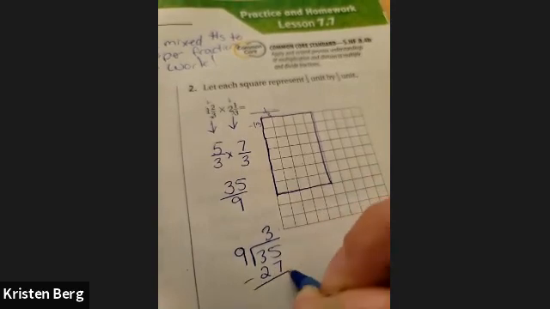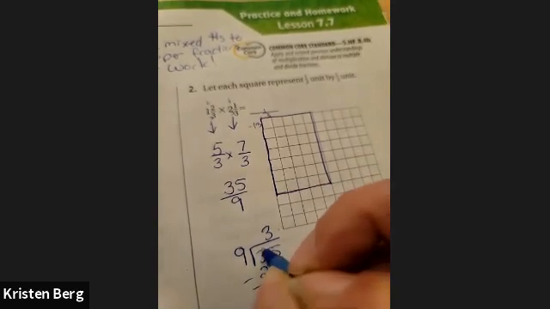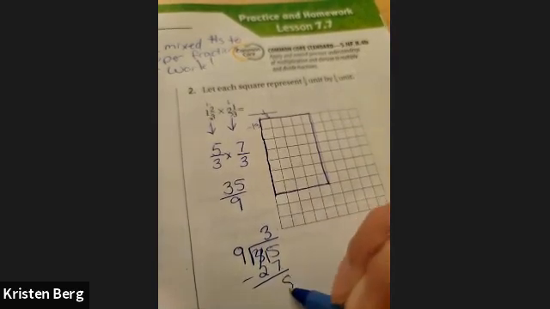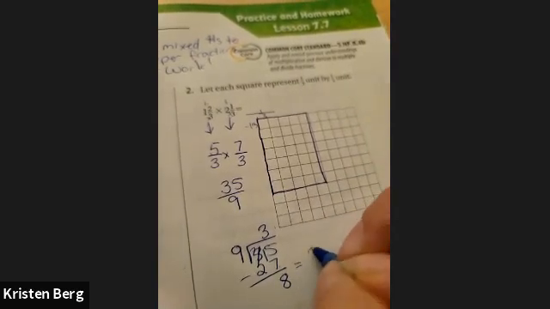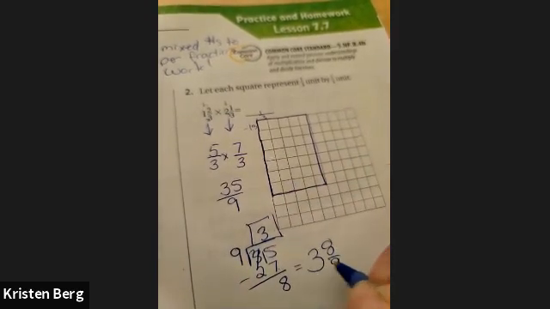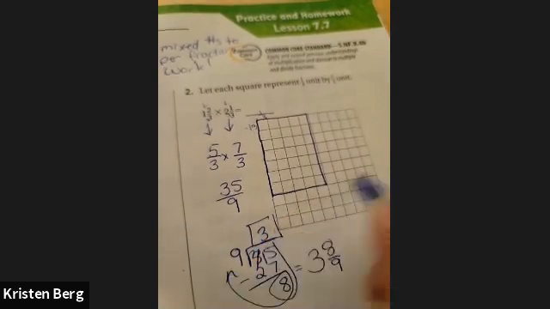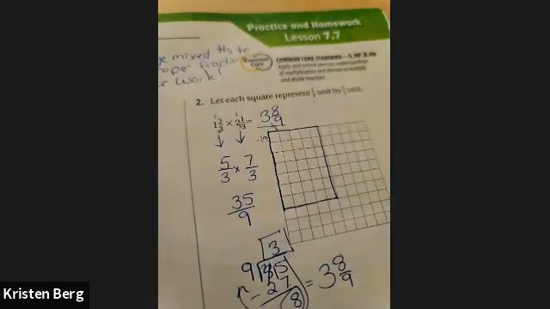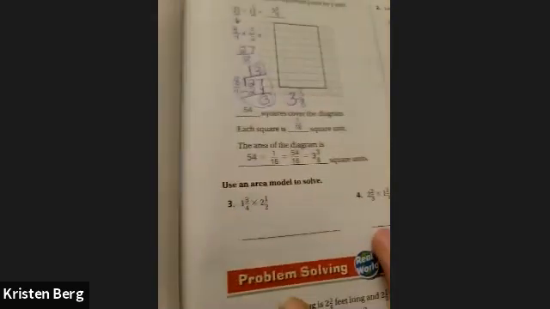That would be 27. Can you have 5 and take away 7? No, you cannot. So then 15 minus 7 would be 8. So therefore, your mixed number out of this would be 3 wholes, and your fraction would be 8/9. So 3 and 8/9. All right.